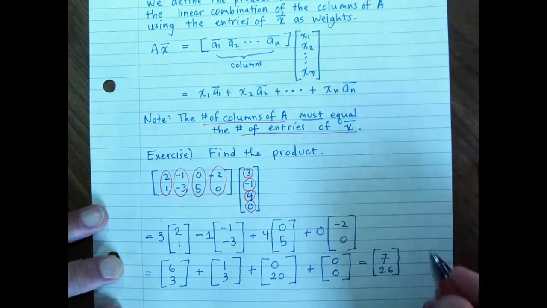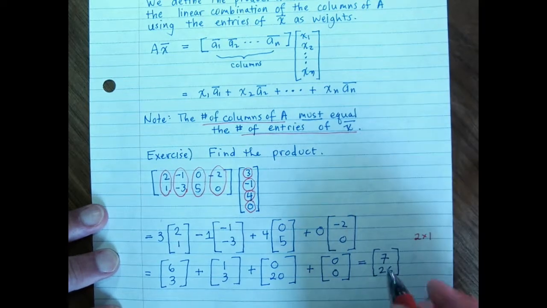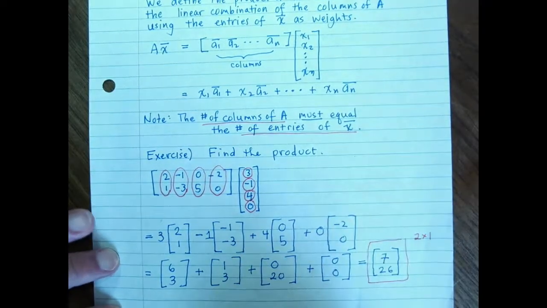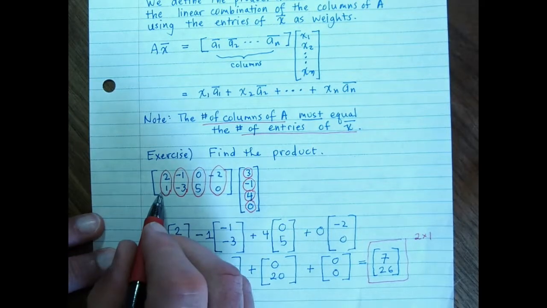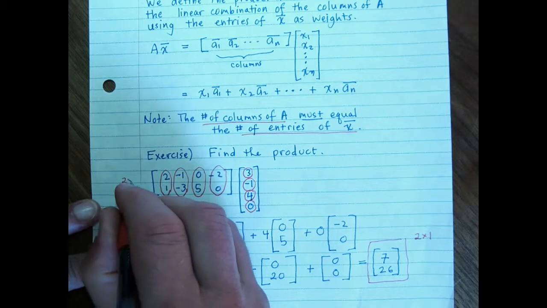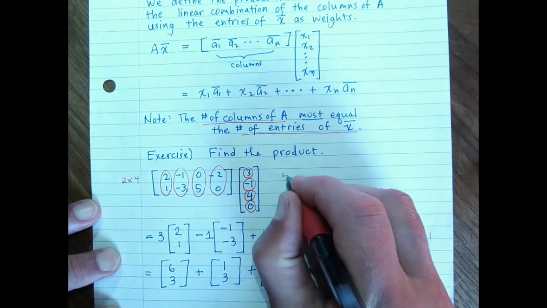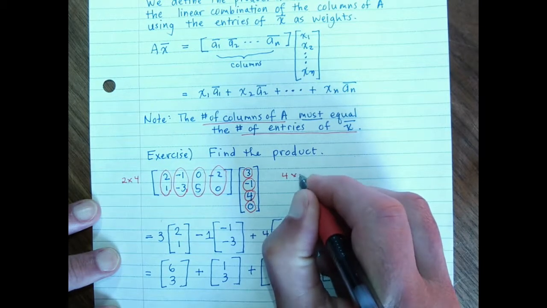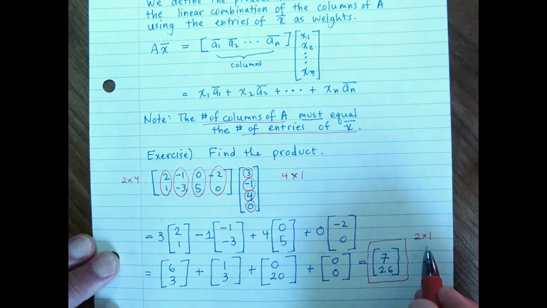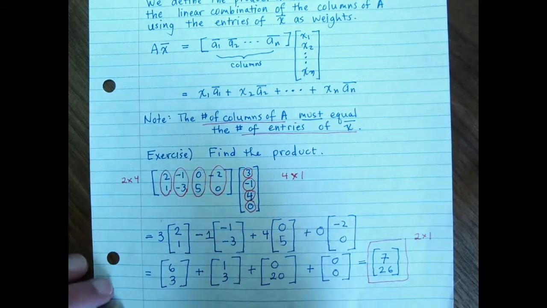Notice my answer here is actually a 2 by 1 column vector. That's the answer to the multiplication problem. I started out with a 2 by 4 matrix that I multiplied by a 4 by 1 column vector, and I ended up with a 2 by 1 column vector. So the dimensions change here.